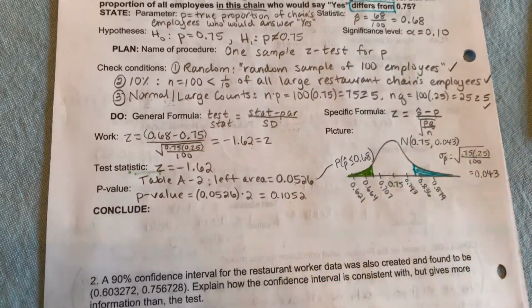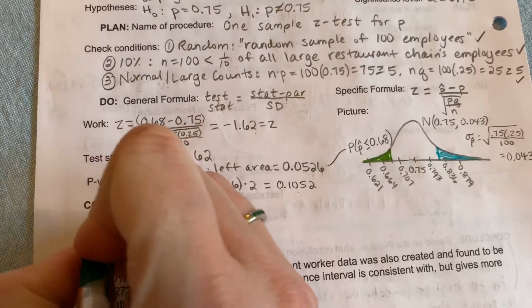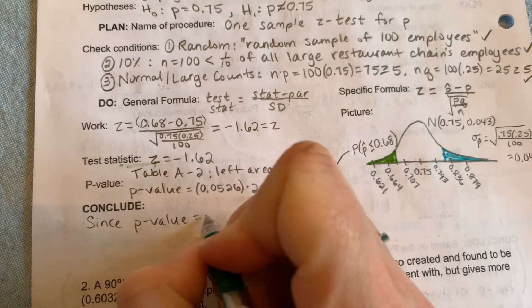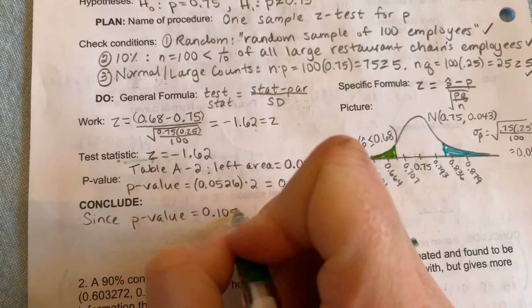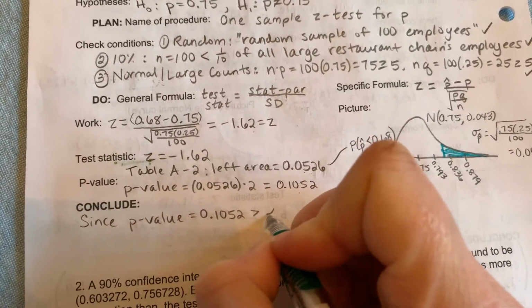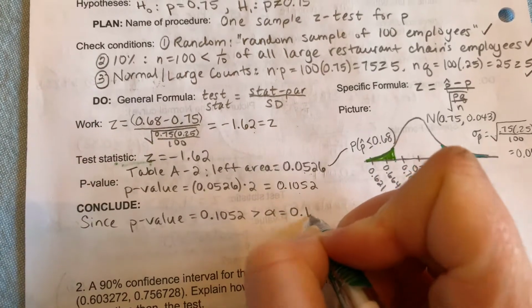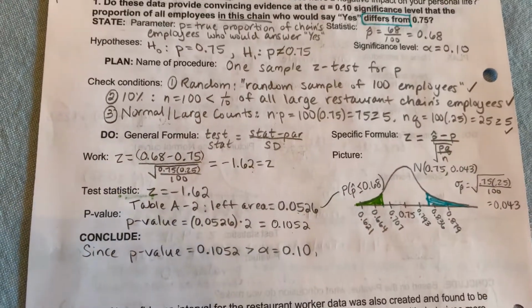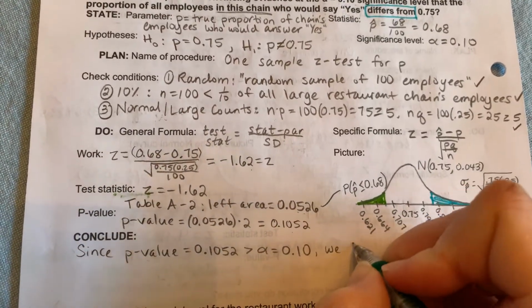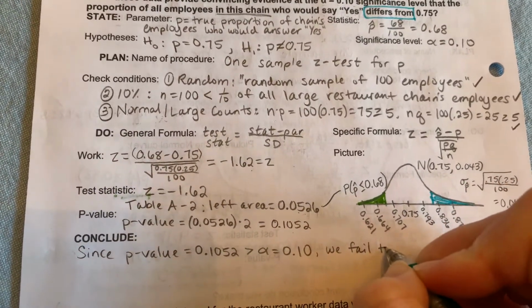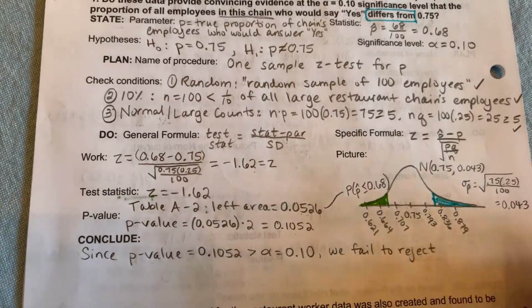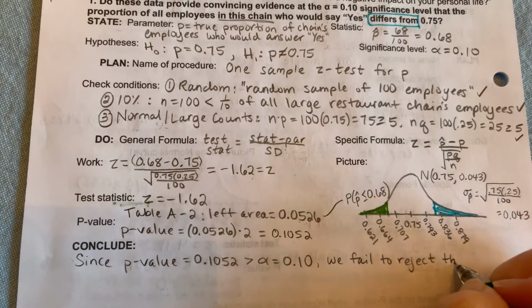Okay, so let me write that down, make it a little bit more clear. Since my p-value is equal to 0.1052, which is greater than the significance level of 0.10, we fail to reject the null. Fail to reject. Right? This is not unusual enough to think that the null is wrong.